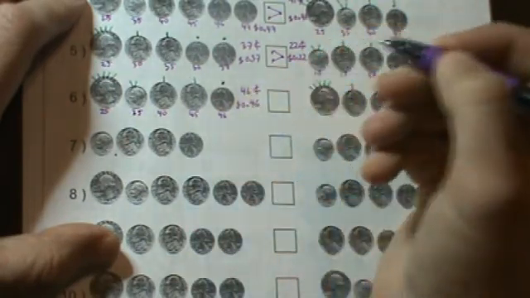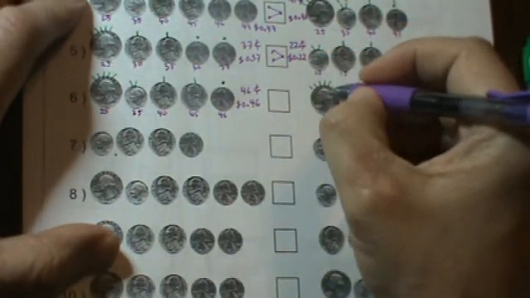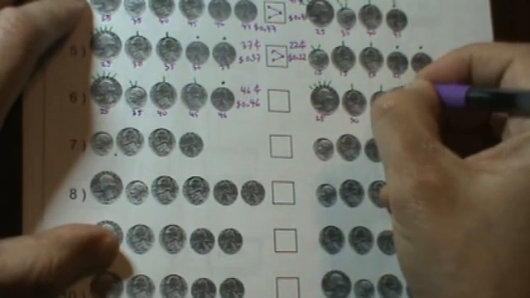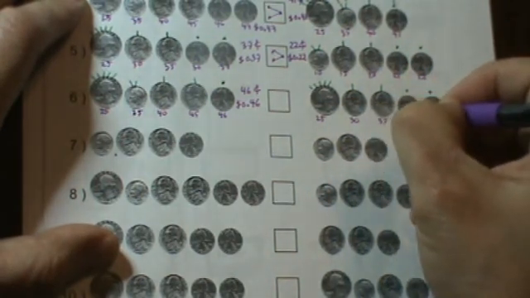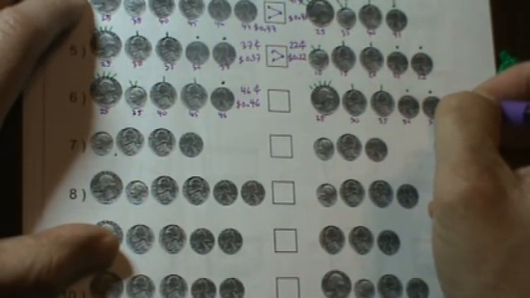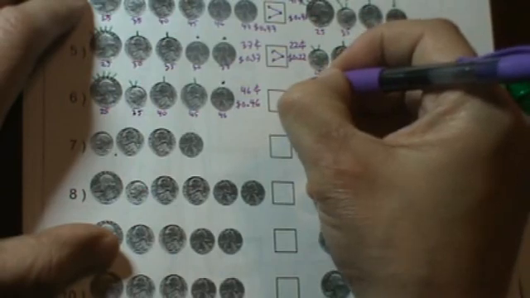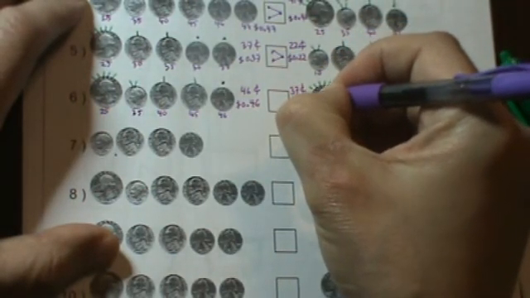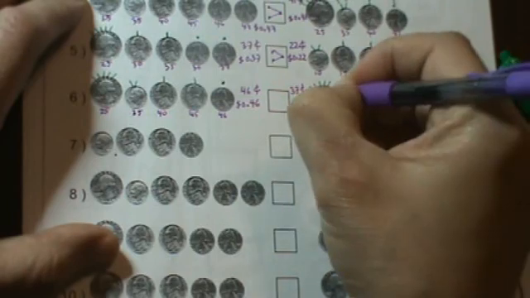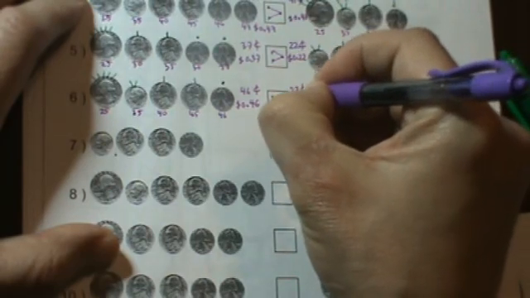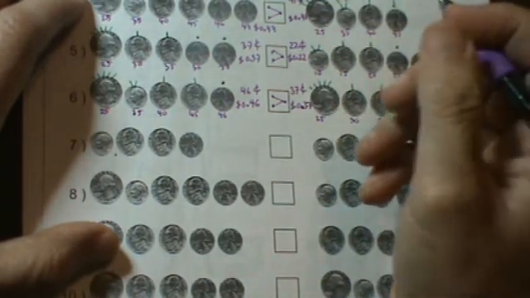$0.46. In the other side, I have 25 and 5, 30 and 5, 35, and 1 is 36 and 1 is 37. Okay, so I have 37 cents or $0 and 3/10 and 7 hundredths. So 46 is greater than 37.